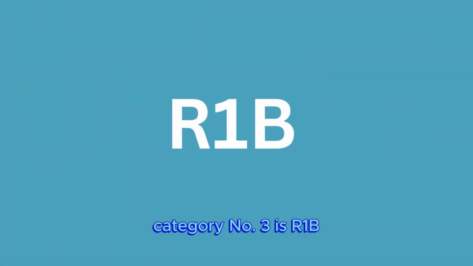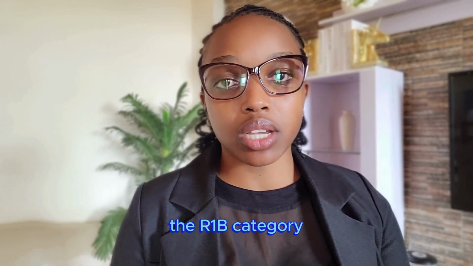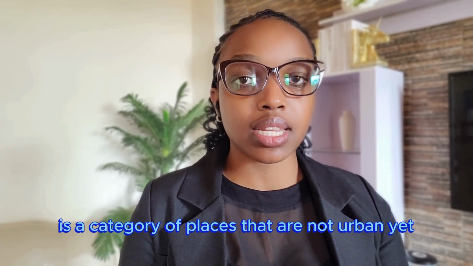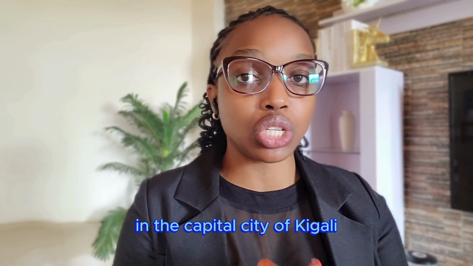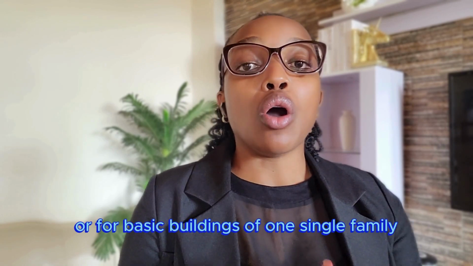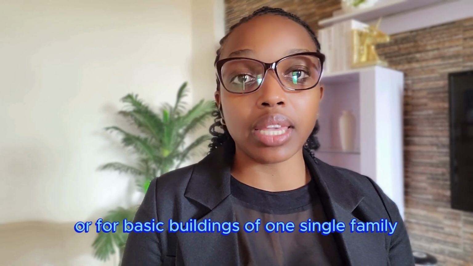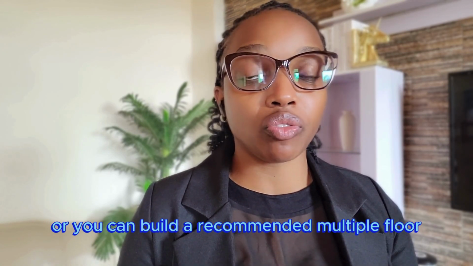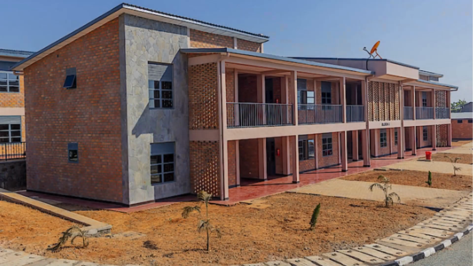Category number 3 is R1B. The R1B category is a category of places that are not urban yet, places that almost look like villages in the capital city of Kigali. It's a place that was designed for basic buildings of one single family, or you can build a recommended multiple floor, such as the IDP model village.